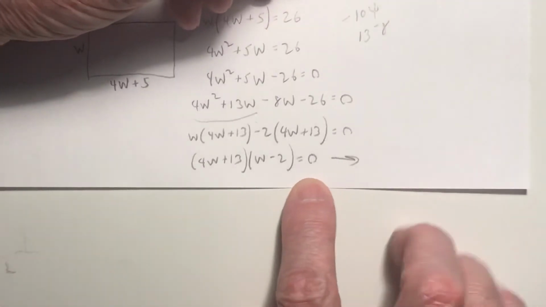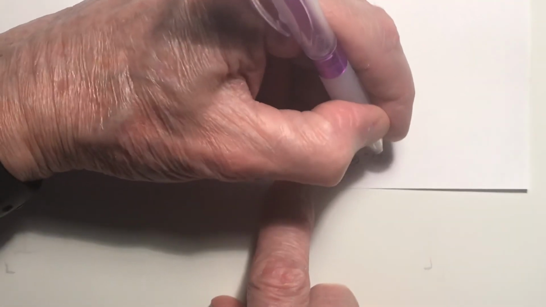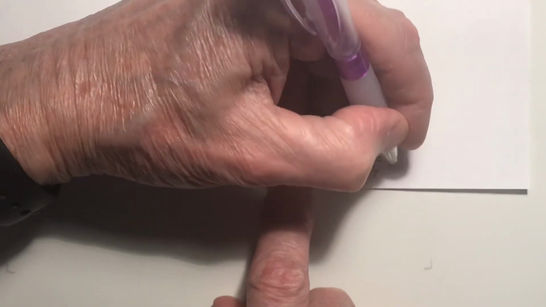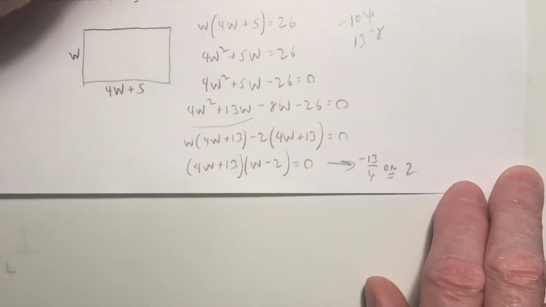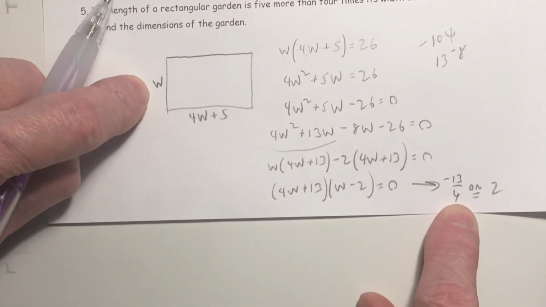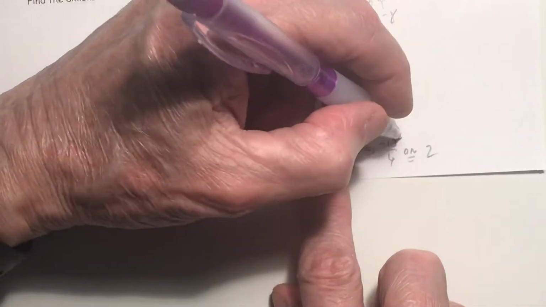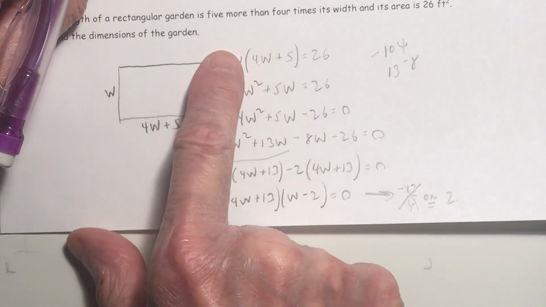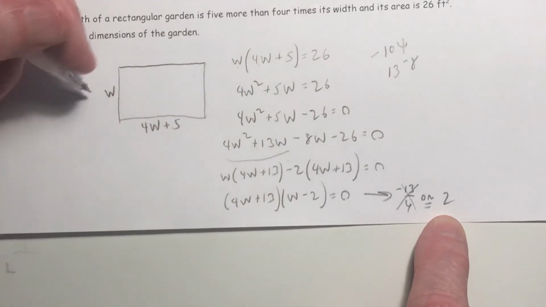So what are the solutions to this equation? Negative 13/4 or positive 2. Now remember, we're looking for the width and length of this rectangle. Negative number here makes no sense whatsoever. So this is a nice solution to this equation, but it doesn't solve this story. It's not a valid number for the length of something. Put a 2 in there, though.